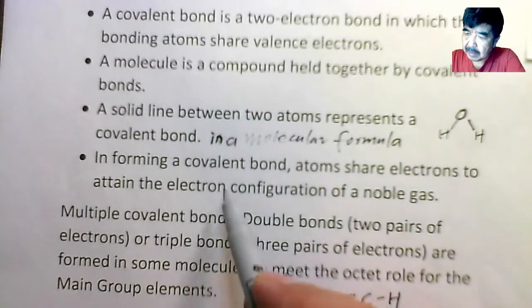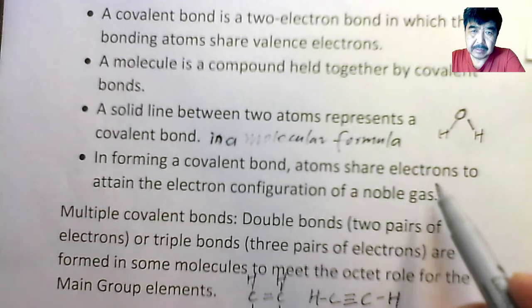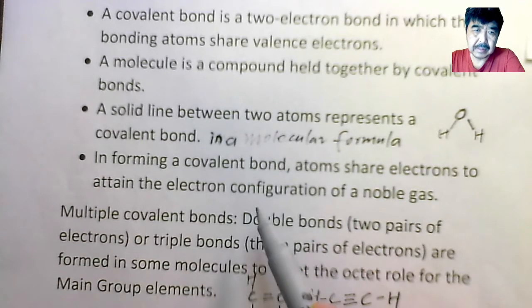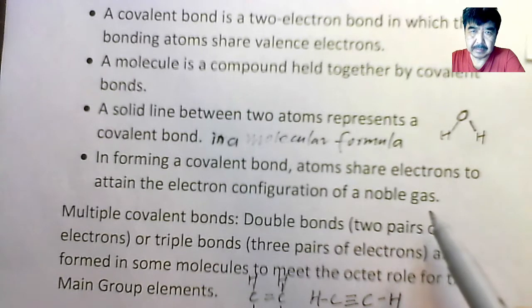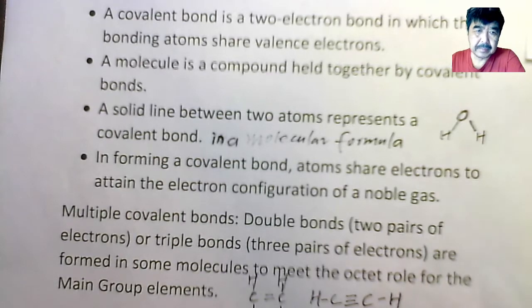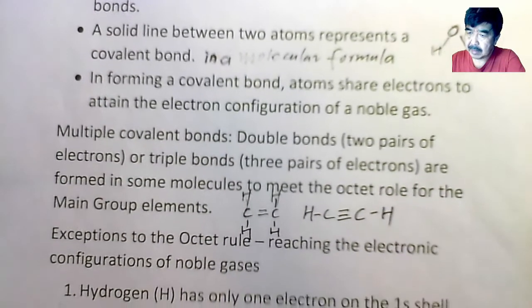In forming a covalent bond, atoms share electrons to attain the electron configuration of a noble gas. We call this the octet rule. Next, let's see.